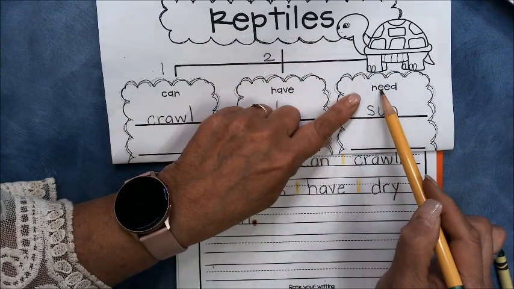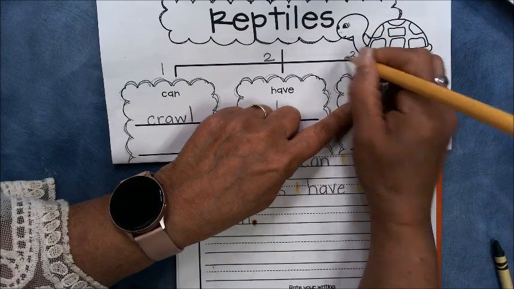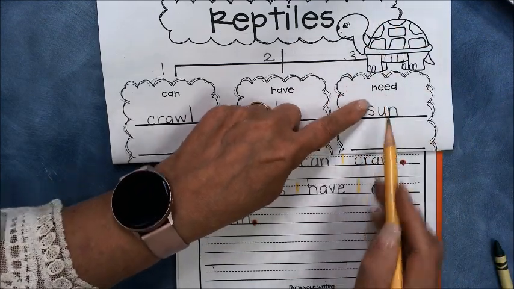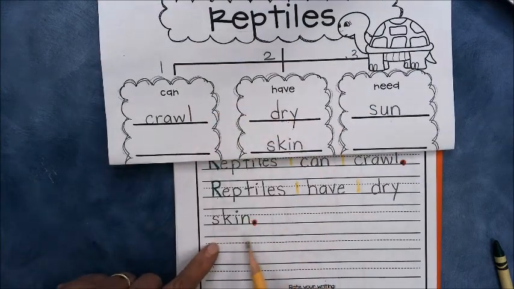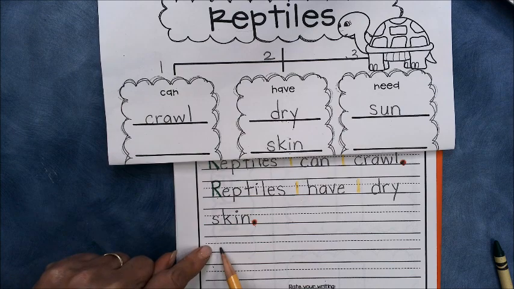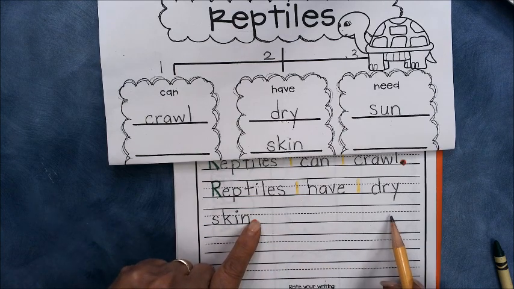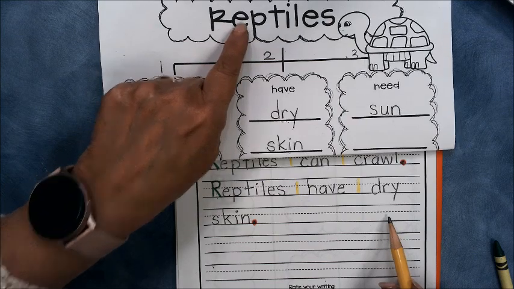Reptiles need sun. Ooh, that's sentence number 3. And we are going to write it right here. Please don't start down here. Sometimes I see kids think that just because they have a period, they have to come down here, but that's not right. If you have room over here, you can keep going. So we're going to do our 3rd sentence right here.